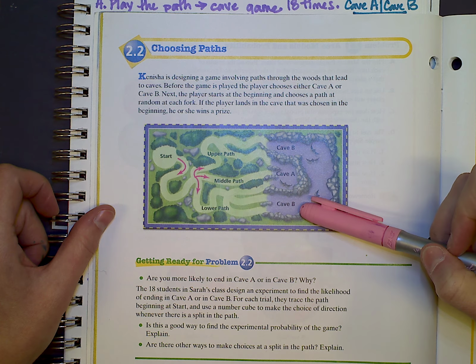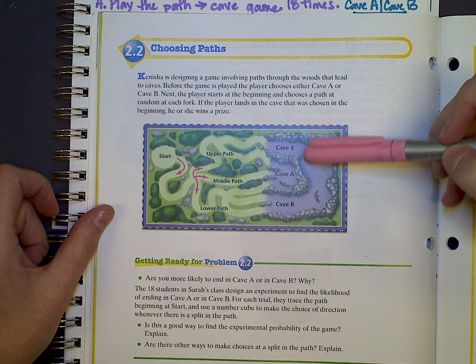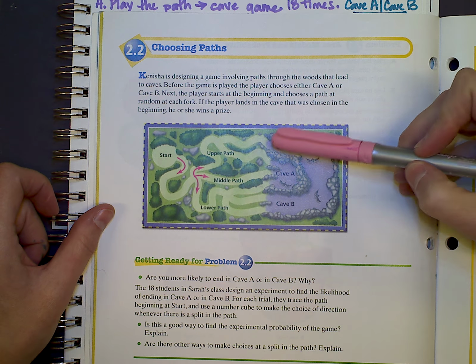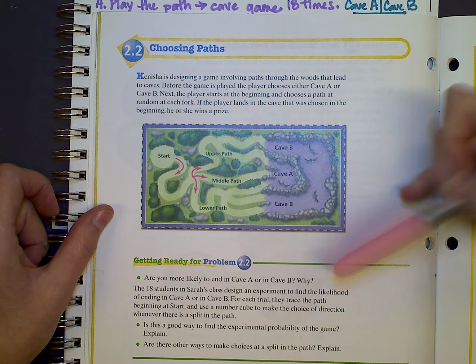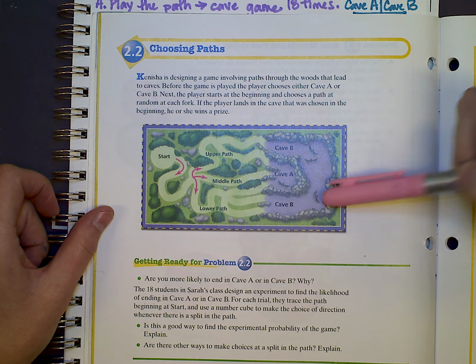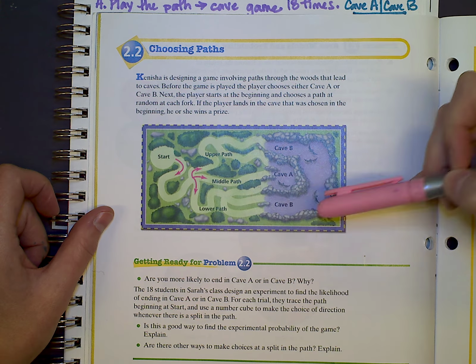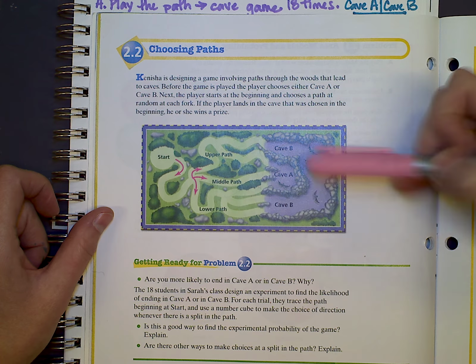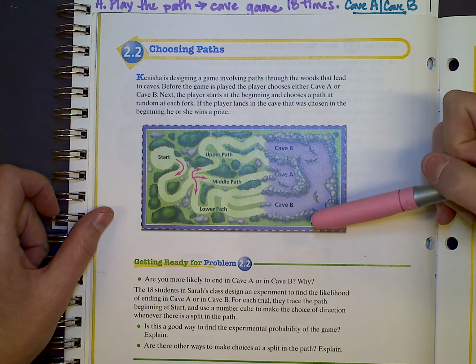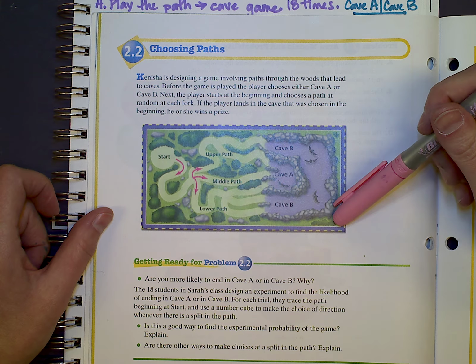One of the interesting things about this problem is typically kids look at this and they say, it's just a 50-50 chance, what's the big deal? Because they see that there are 1, 2, 3 paths that end up entering into cave B, and then they see that there are 1, 2, 3 paths that end up entering into cave A. And so they automatically assume that that means that it's a 50-50 chance, fair game, and why would we be analyzing the probability? Well, it's not the case.